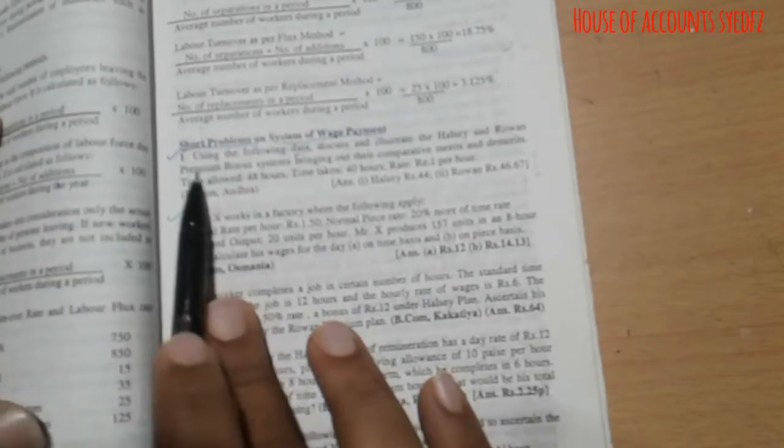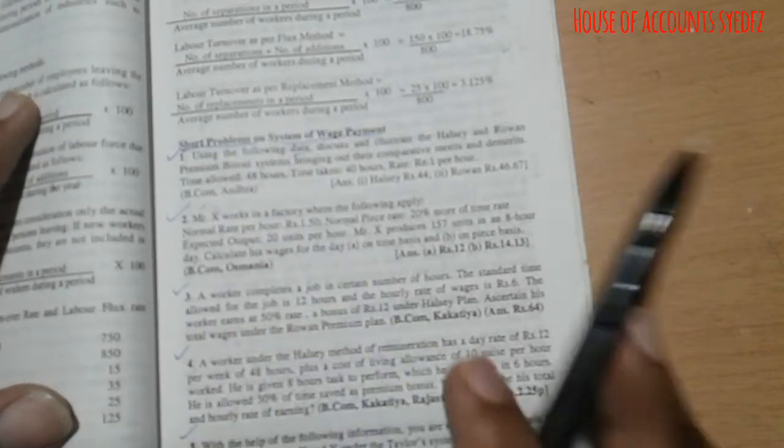For long questions I will put a separate video, because in this video the picture is not clear, so I'll put separate pictures.